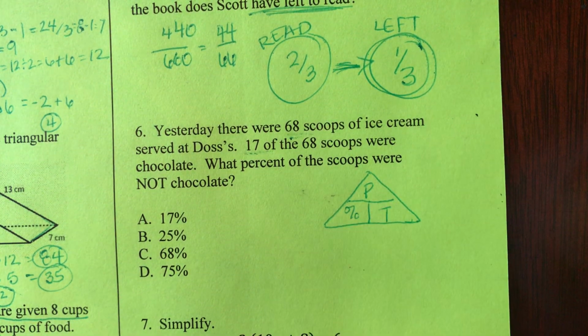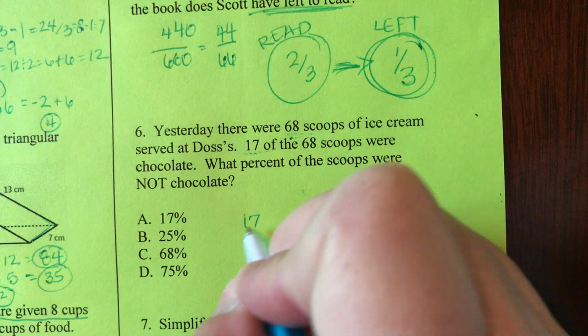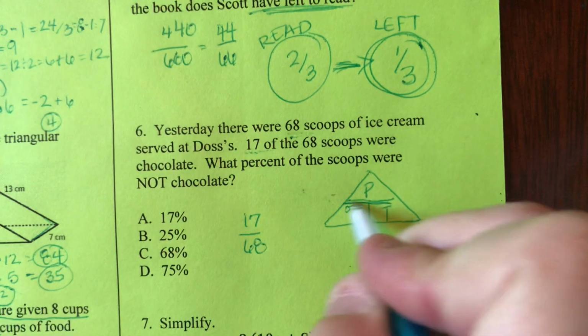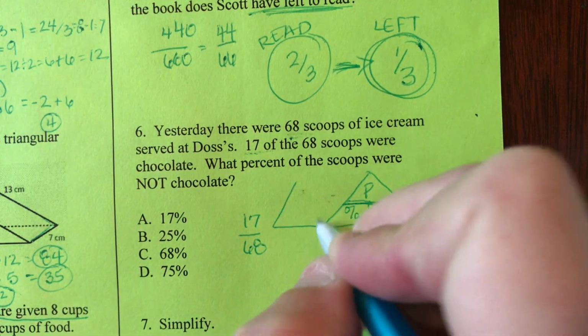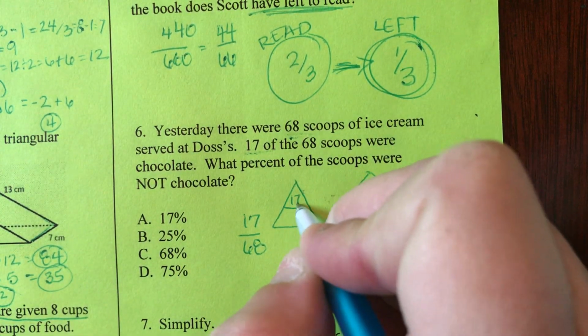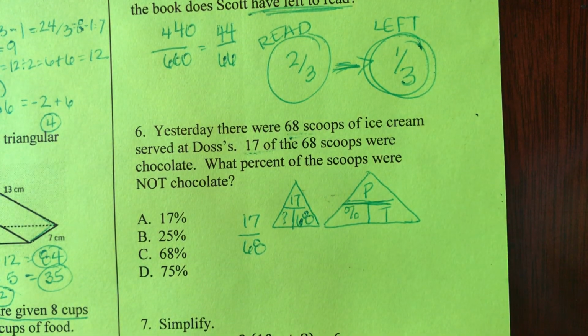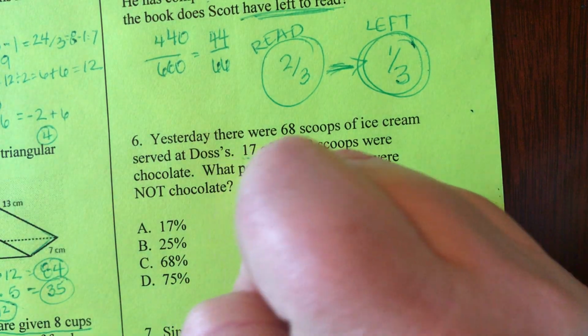So I could do 17 divided by 68, because if I fill in the triangle, that would be 17 over 68, and I'm trying to find the percentage. So 17 divided by 68 is 0.25.